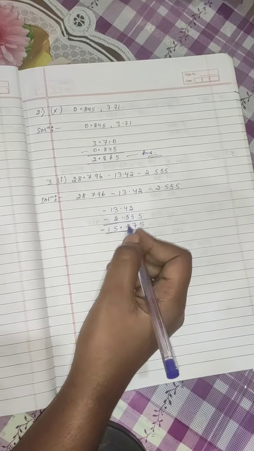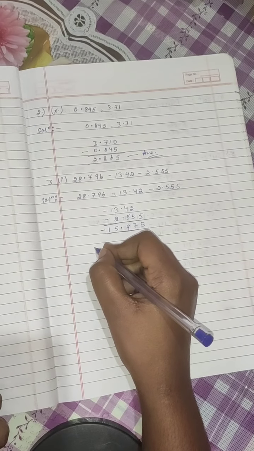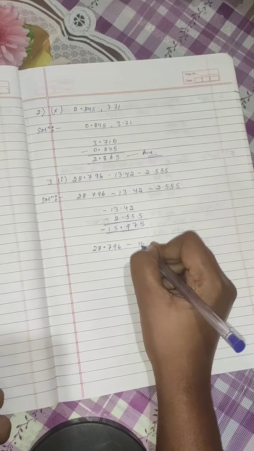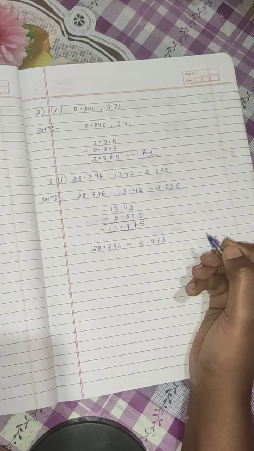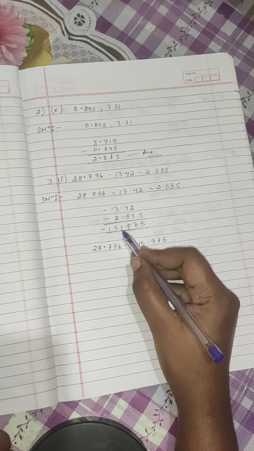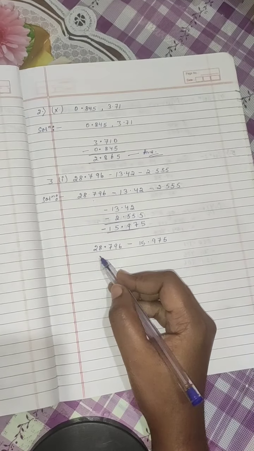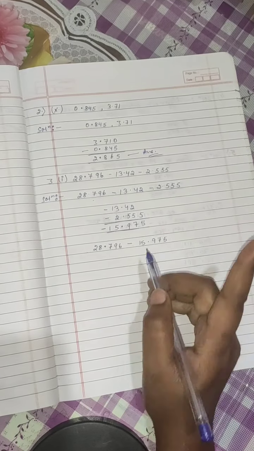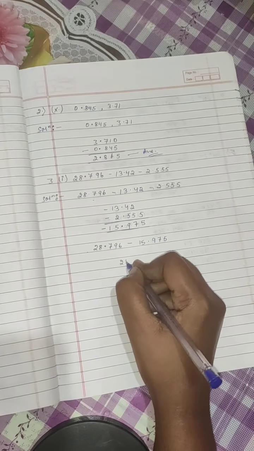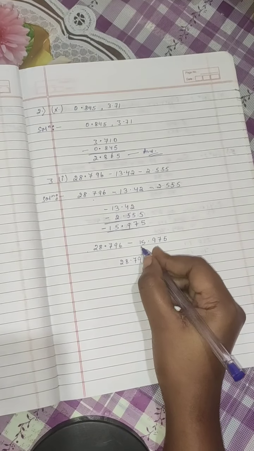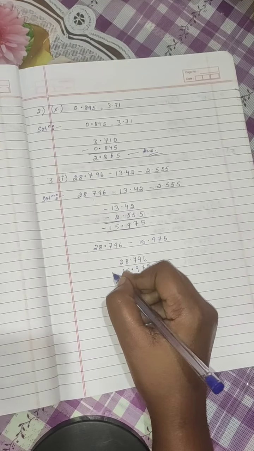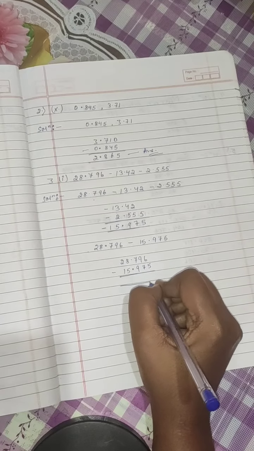Now, we have to solve. That is 28.796 minus 15.975. Okay. We have solved this. We get this number. Now, we have to subtract this from this number. Why? Here is addition, here is subtraction. So, we have to subtract. Which number is greatest? This number is greatest. So, we will write above 28.796. And below this, we will write this number 15.975. And we will give a minus sign because we have to subtract.